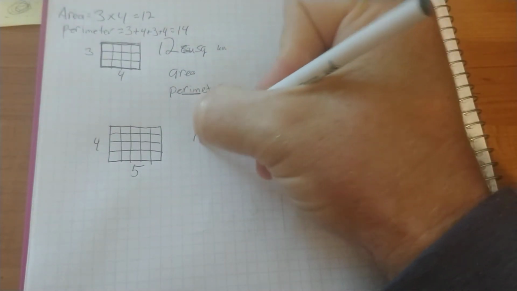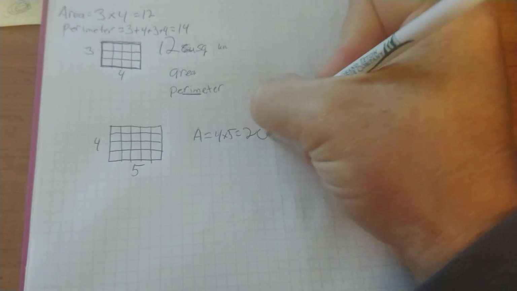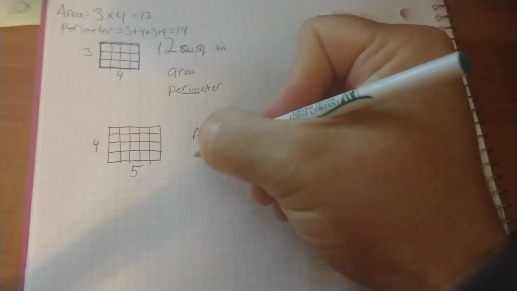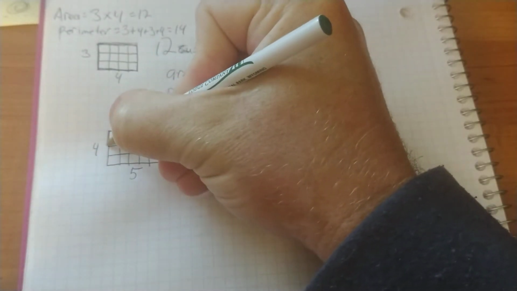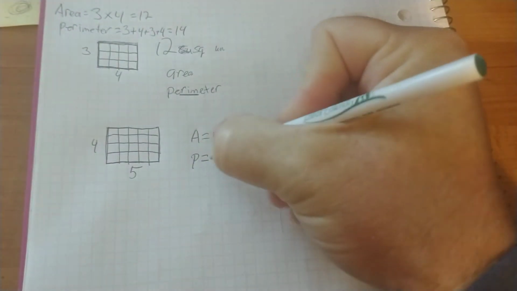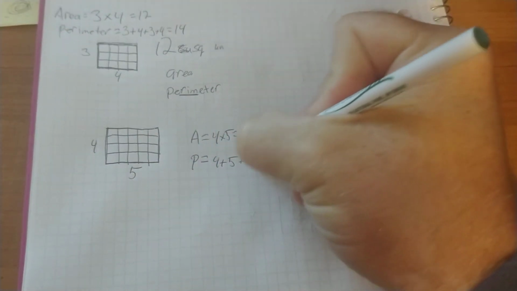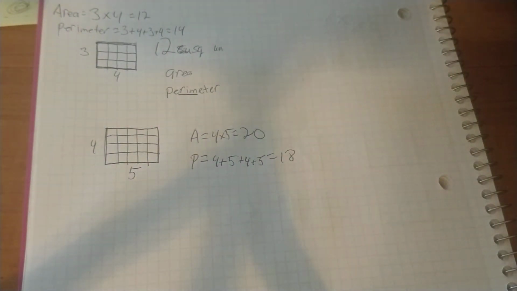So what is the area of this shape? Area, I'm going to do 4 times 5, and my answer is 20. What's the perimeter of this shape? I'm going to walk around the rim. 4 plus 5 plus 4 plus 5. My answer to that would be 18.